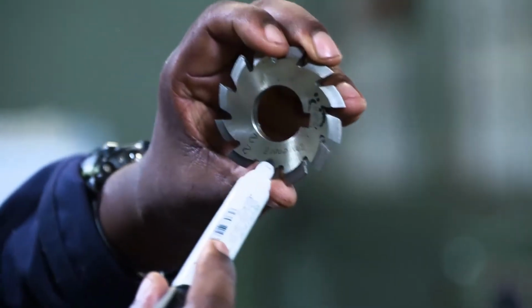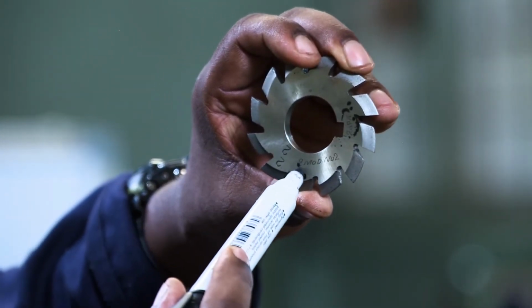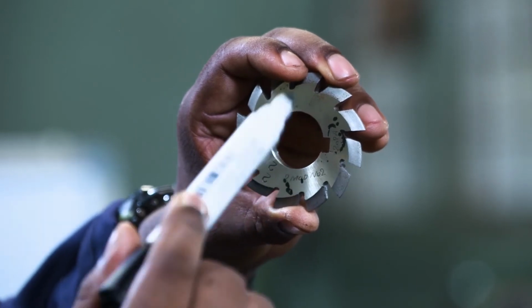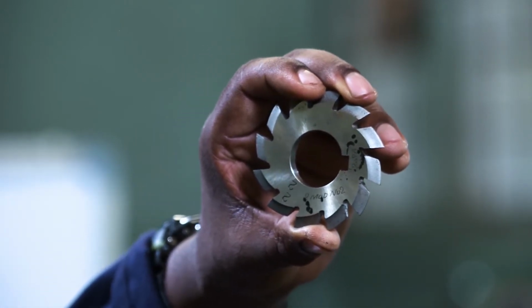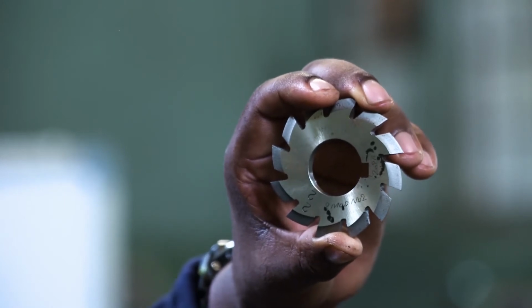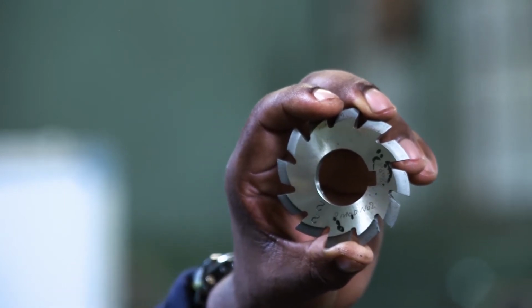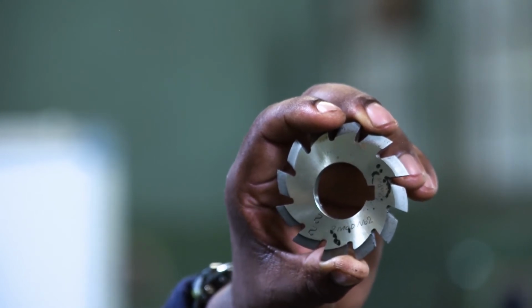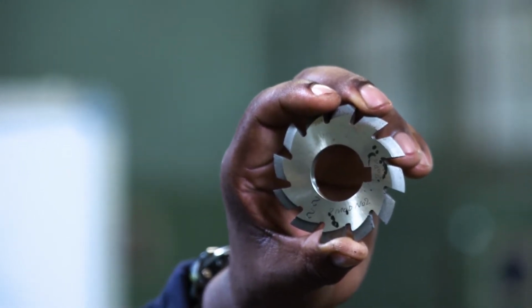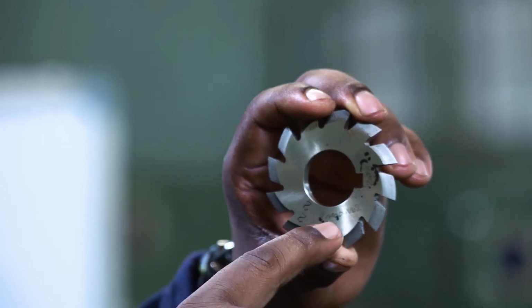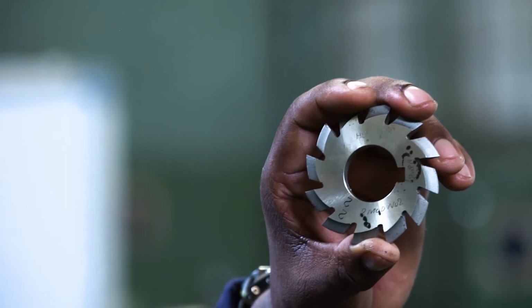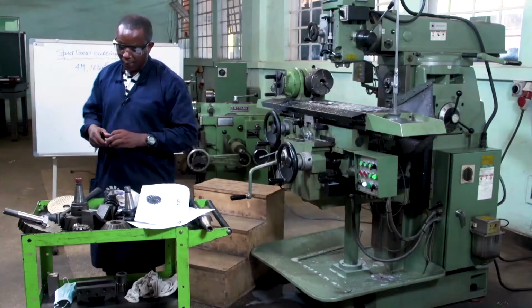This is cutter number 2. There is also number 1 and number 3. It means there are 3 milling cutters for producing that gear. First one, use number 1. Second one, use number 2. For finishing, use number 3.